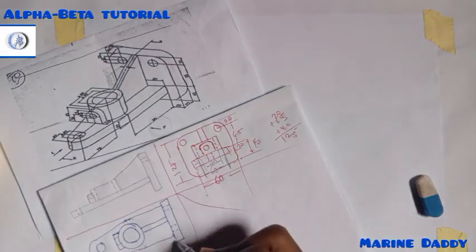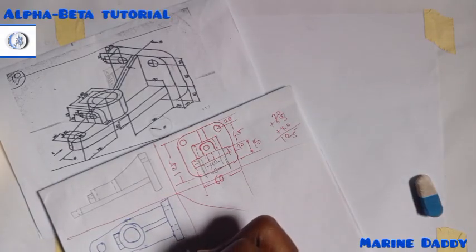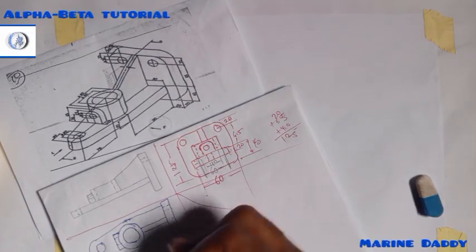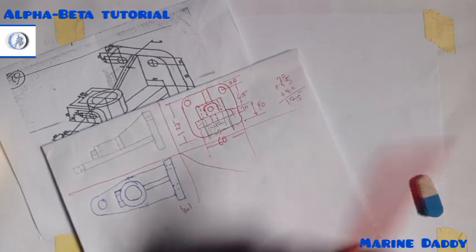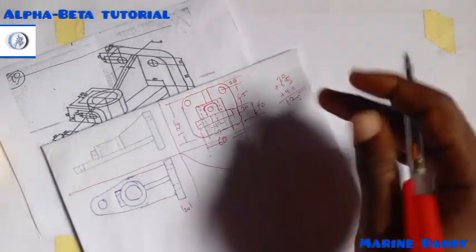Okay, now from this part to this part of the diagram is given to us as 20. So this is 20.